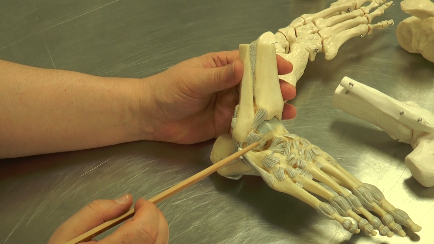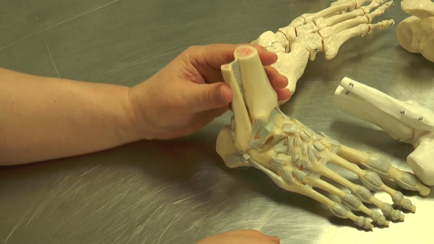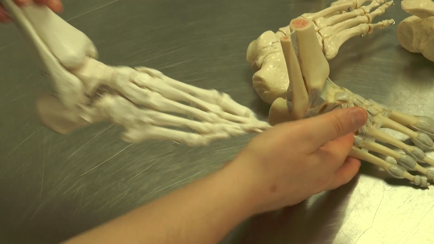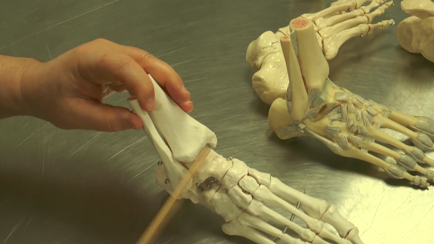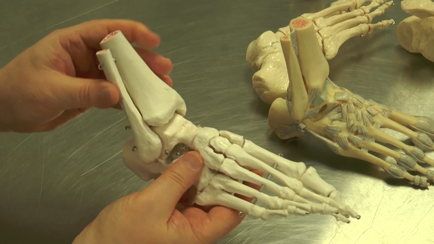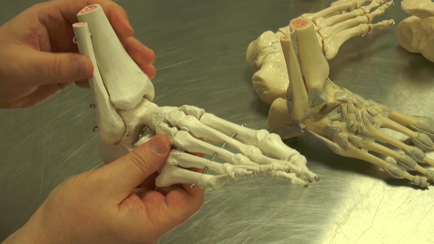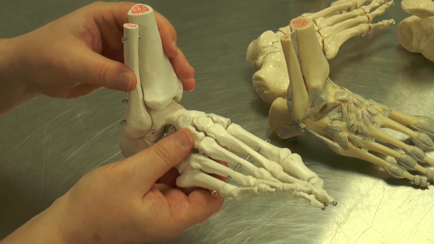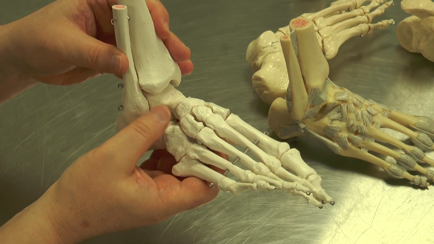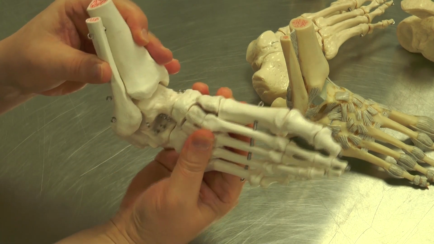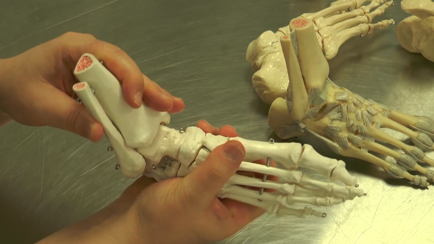Remember when you have eversion of the foot. Basically, this ankle joint does extension and flexion, or dorsiflexion and plantar flexion, primarily, but also you have eversion and inversion.